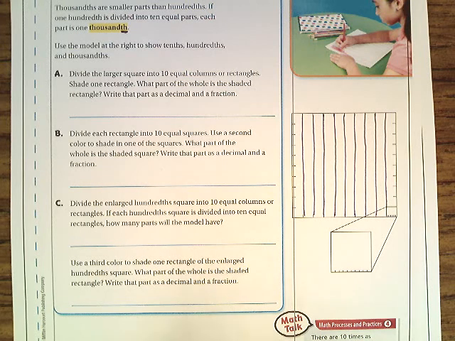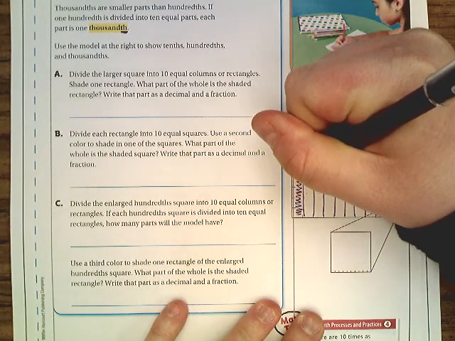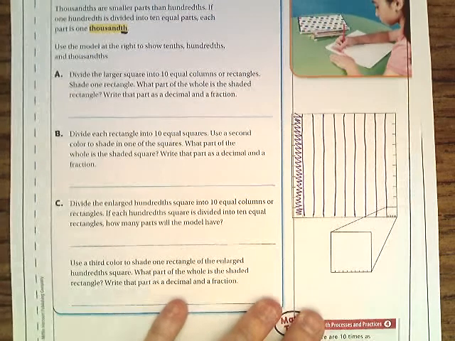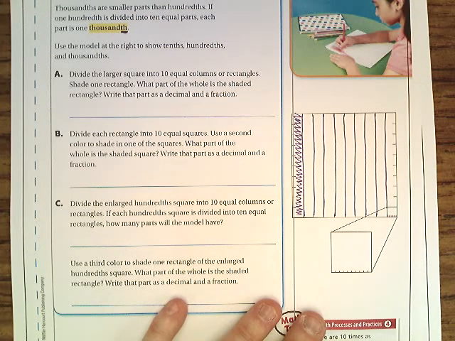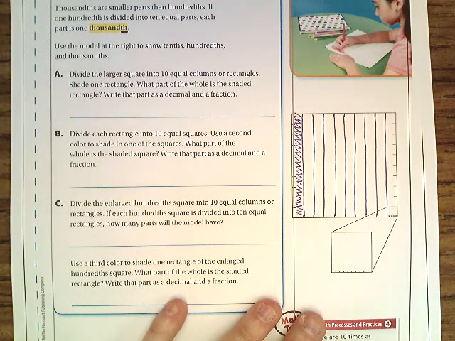Okay? Now let's read the second part of this. Shade one rectangle. Okay, so one of the rectangles we are going to shade. I am going to just kind of lightly, it's hard to do it lightly with the pen, but shade in one of those rectangles, okay? So you can see I chose this one. What part of the whole, so the whole is this entire picture, is the shaded rectangle, okay?